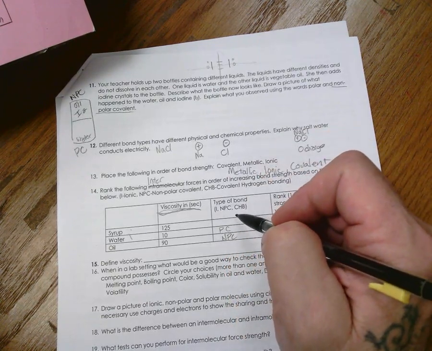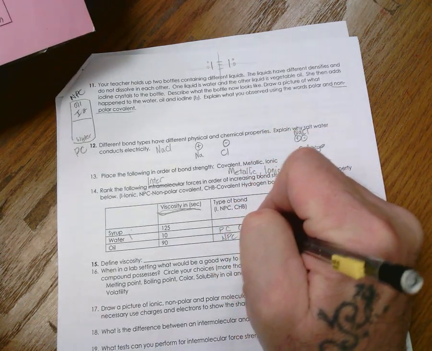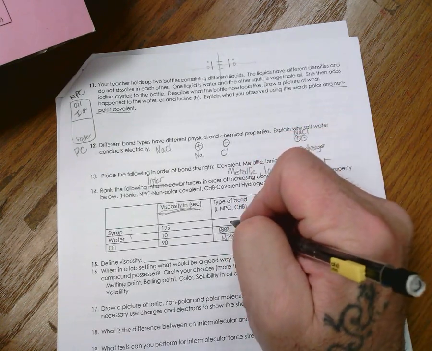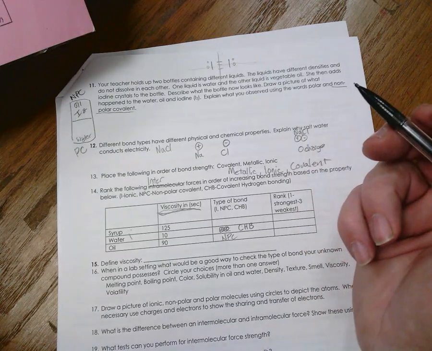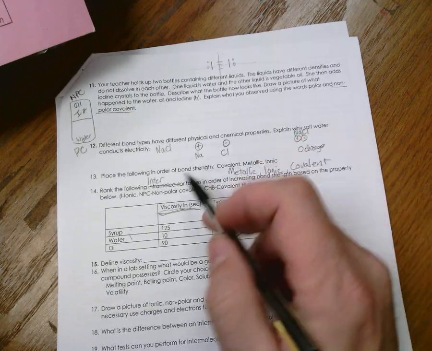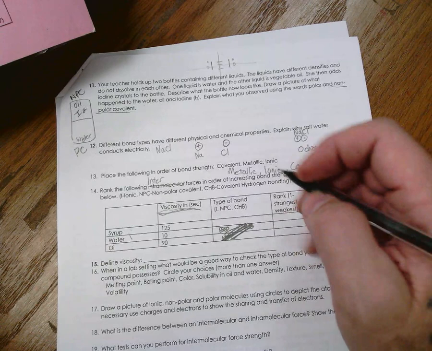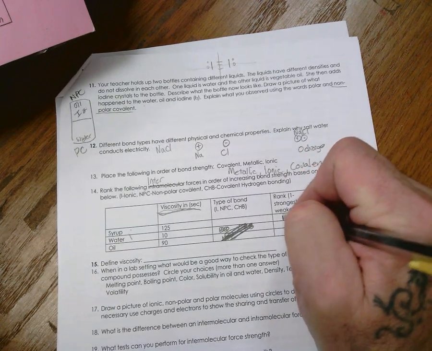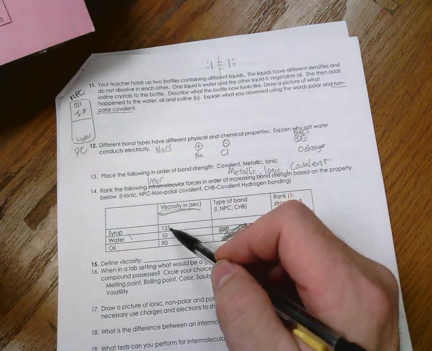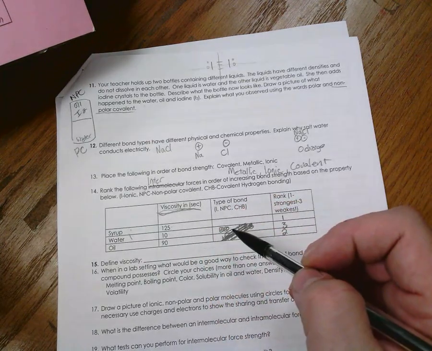So this is going to be, I guess, hydrogen bond. And what are they saying here? I don't get what they're saying here. This is idiotic. How about we just do this? We rank the intermolecular forces based on the viscosity, because that's really going to be the most important. So strongest intermolecular force, second strongest, third strongest. If it takes longer to pour, like syrup, then it has a stronger intermolecular force.